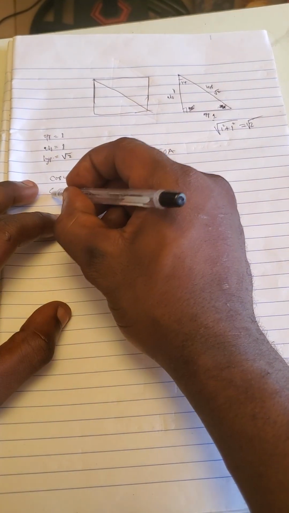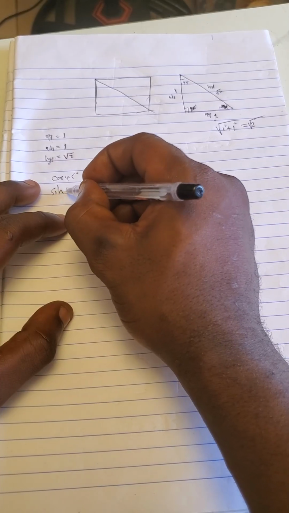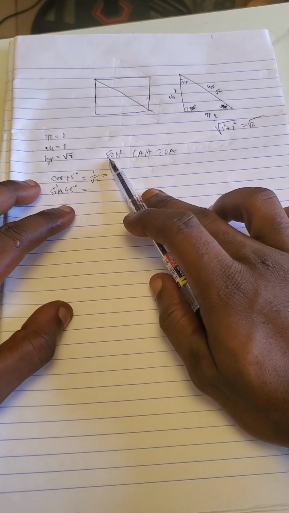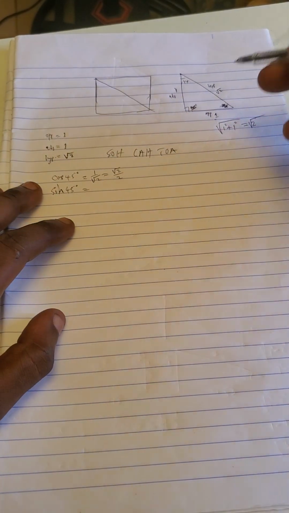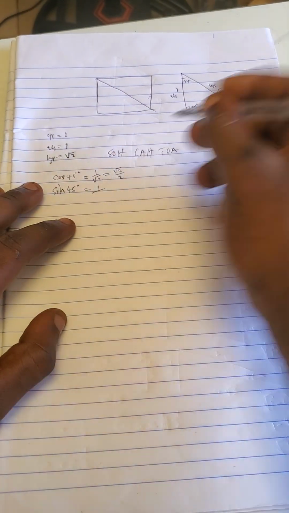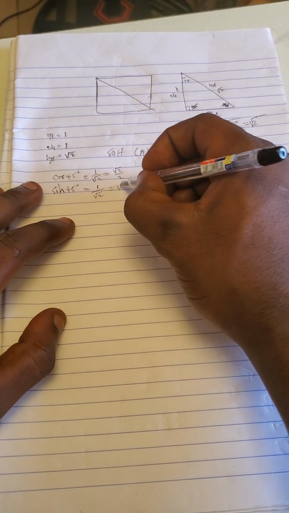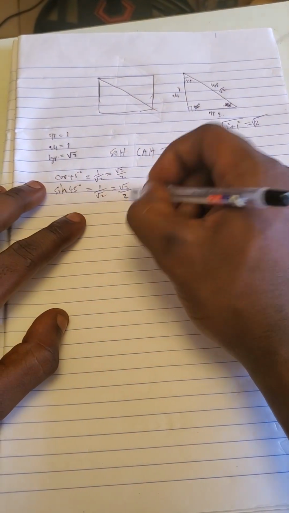So what about sine? Yes, sine or sin. Sin 45 equals what? Opposite over hypotenuse, which will give us the same thing. Opposite is 1 all over hypotenuse, which is root 2. In our equation, when we use it, we want our root 2 to be up, root 2 all over 2. You see how simple it is.